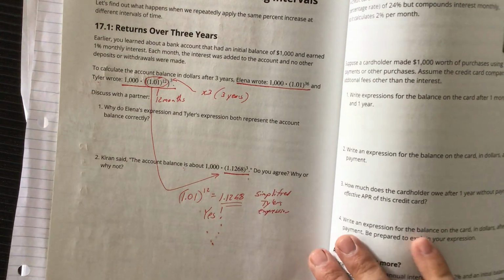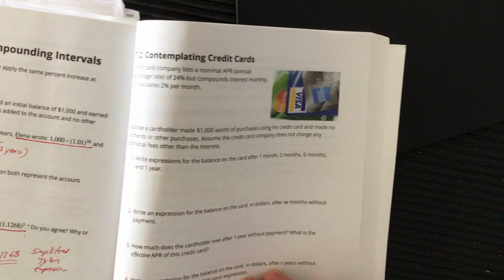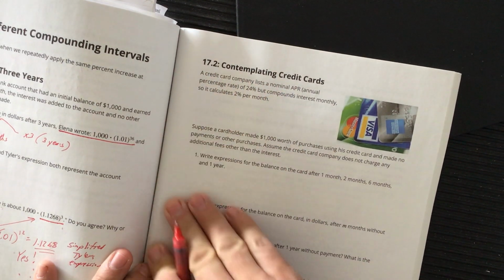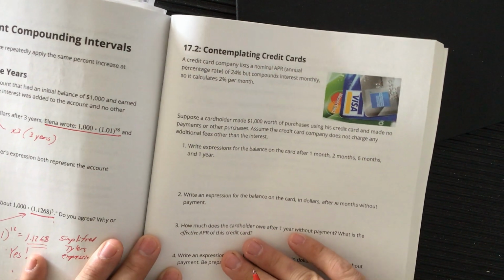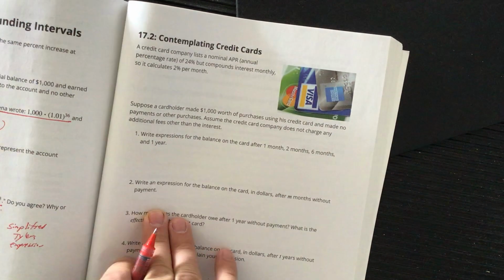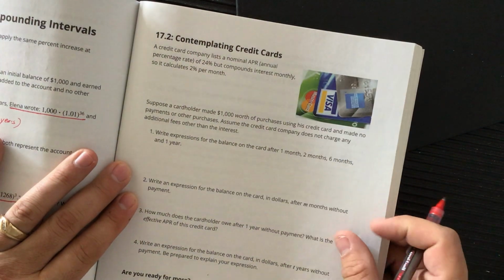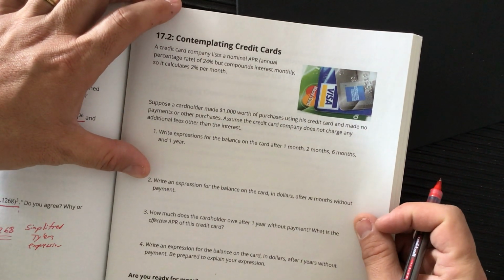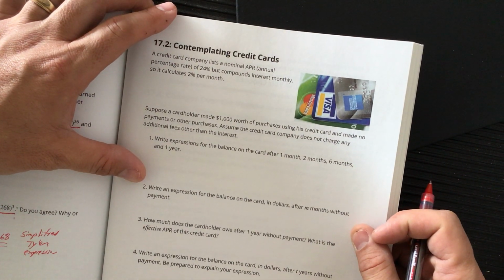Okay, continuing on with question 2. Noah, would you read it, please? A credit card company lists a nominal APR, annual percentage rate, of 24%, but compounds interest monthly.